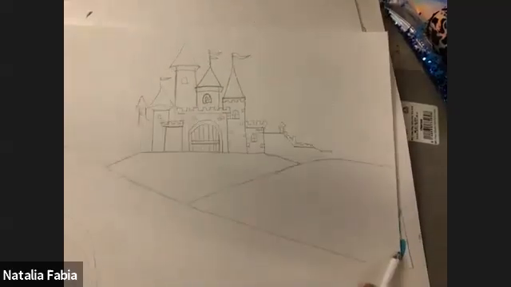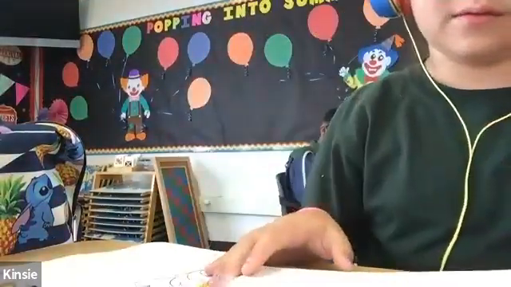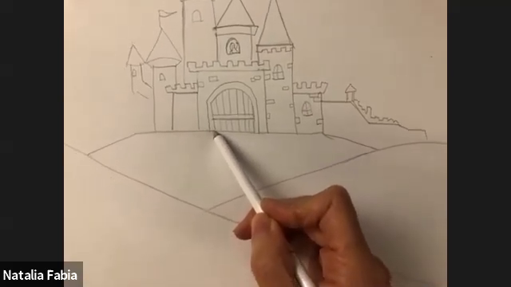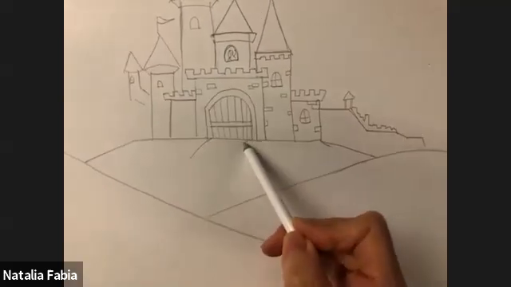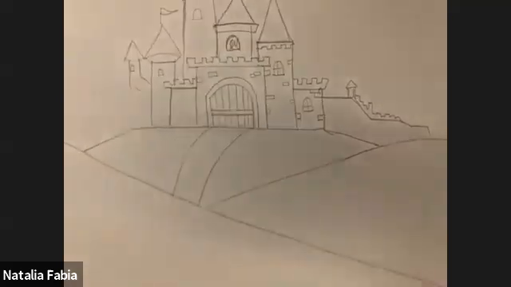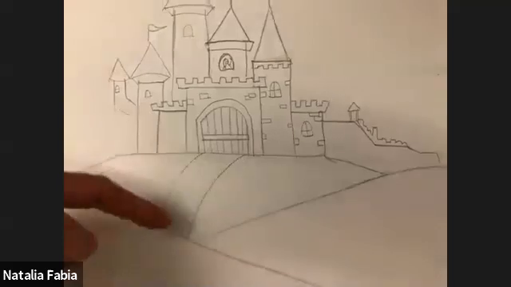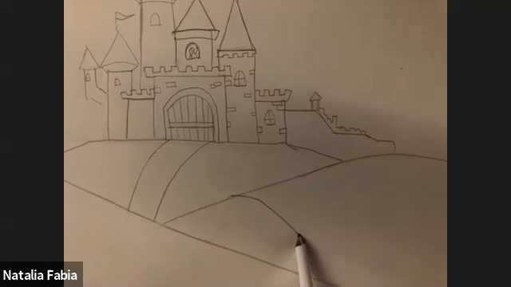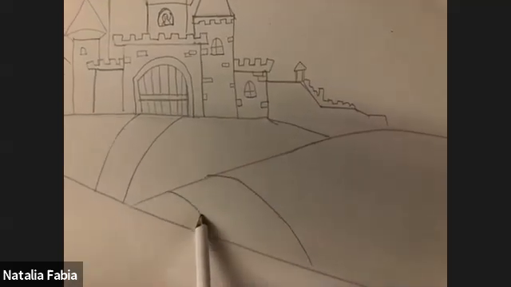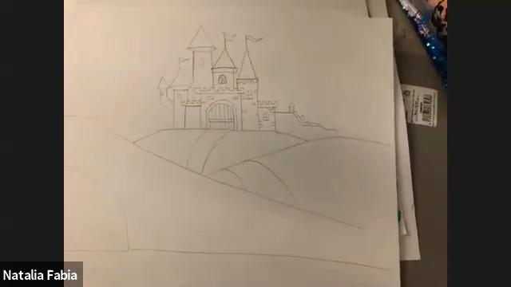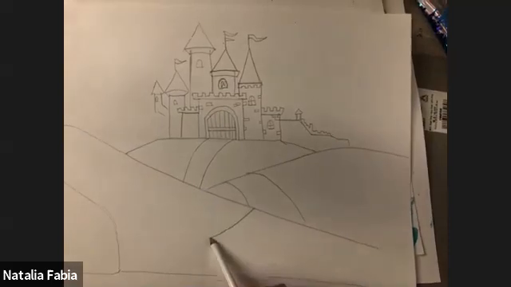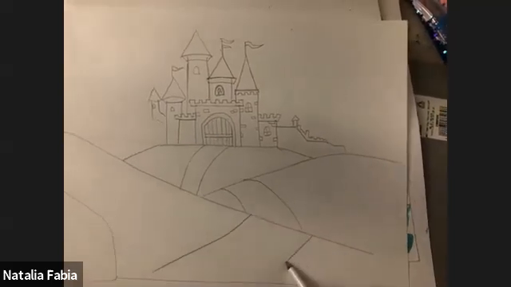Okay, so that's that for the castle. Let's draw a windy little road coming from the castle. Starting out here, it's going to be a little skinnier, and it just goes down into the hill. We can't see it because it continues down. It's going to come back up here, and remember, it's getting closer to me, so I'm going to make it wider. It gets bigger as it gets closer. And then it'll come out here. It's very wide.